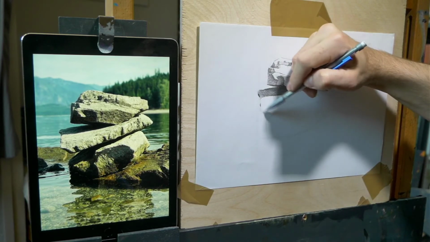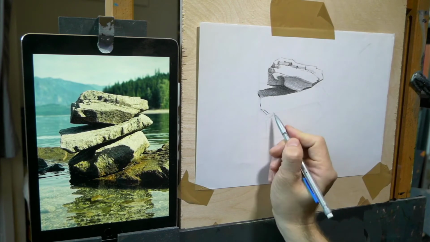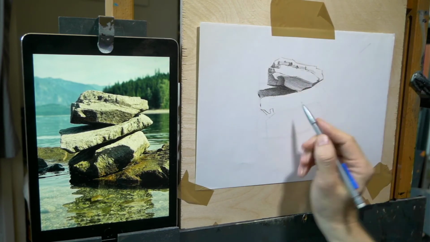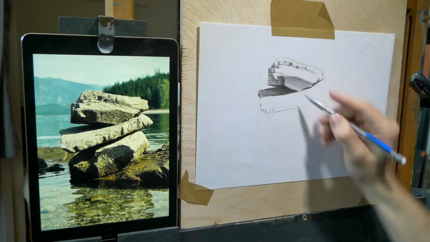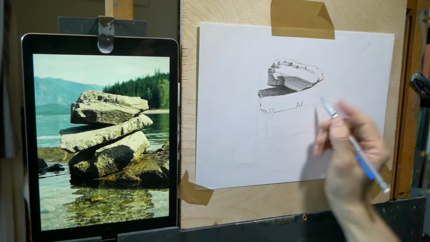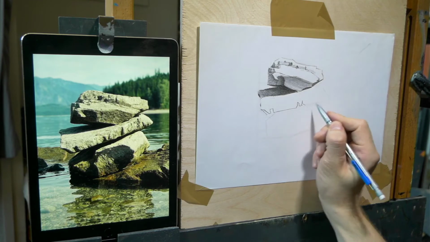And then also the bottom plane of it. So in this case we see a little bit less of the bottom plane, but it's still there. So you can keep it fairly simple. Mostly runs its way up. It's got some little sections that jut up. So sort of approximately block them in.